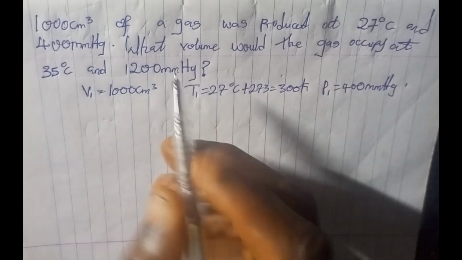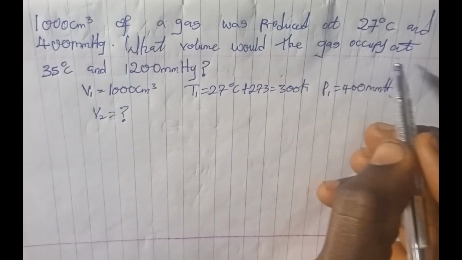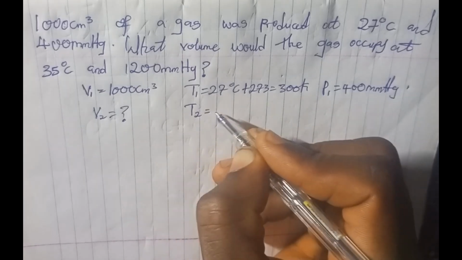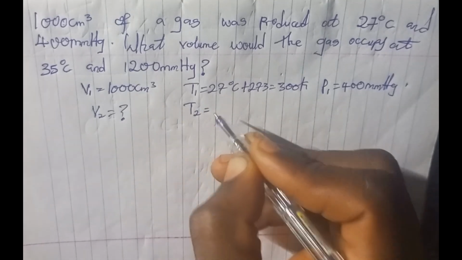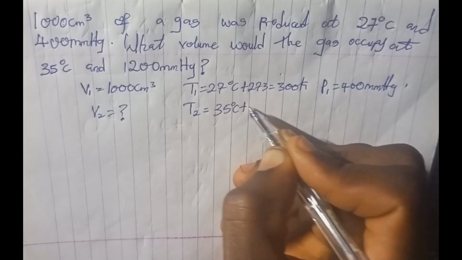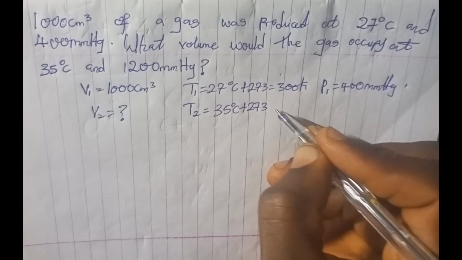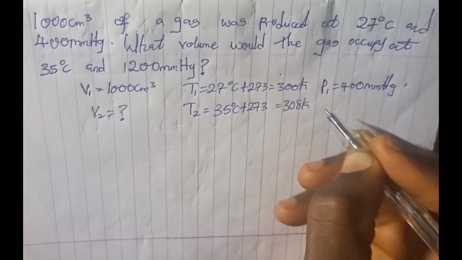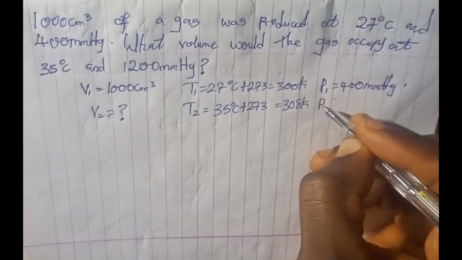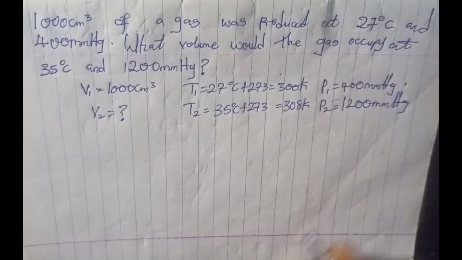Very good. Now they're asking us what volume, that's the second volume. They're asking us to find the second volume. Would the gas occupy at 35 degrees centigrade? That's the T2. They don't know it. So what volume would the gas occupy? They don't know the volume at 35 degrees centigrade. Remember, we don't solve with degrees centigrade. Rather, we convert it to Kelvin. So we add 273 again. And what will it give us? To give us 308 Kelvin. Now, at 35 degrees centigrade and 1200 millimeter mercury, that's the second pressure now, is 1200 millimeter what? Mercury. Does that make sense?